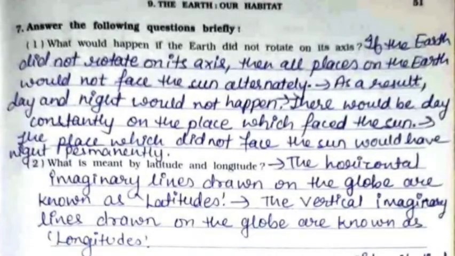Now we'll continue with question number 7, that is, answer the following questions briefly. First one, what would happen if the earth did not rotate on its axis? If the earth did not rotate on its axis, then all places on the earth would not face the sun alternately. As a result, day and night would not happen. There would be day constantly on the place which faced the sun. The places which do not face the sun would have night permanently.